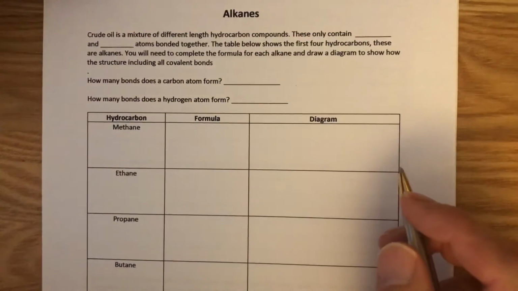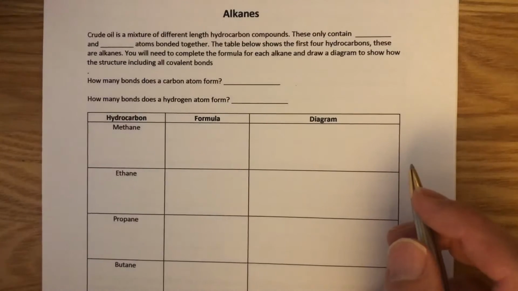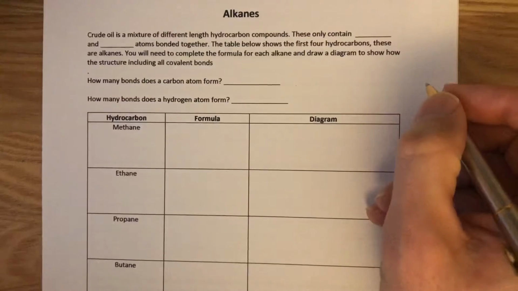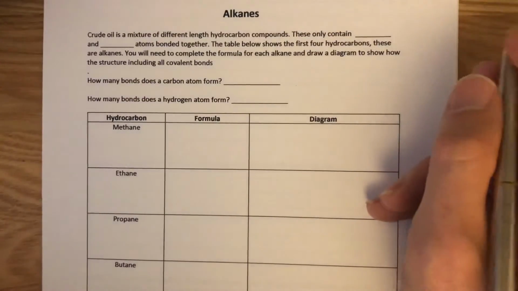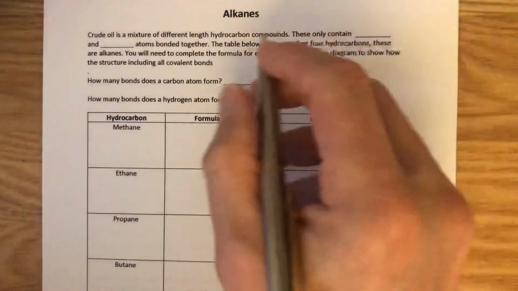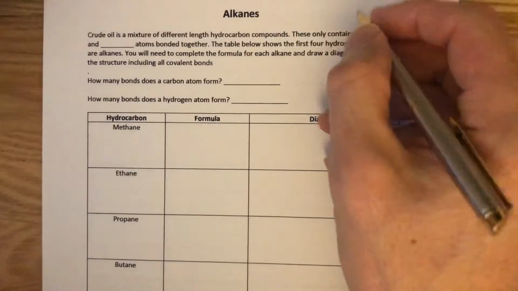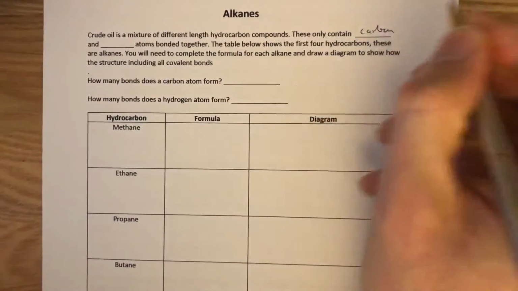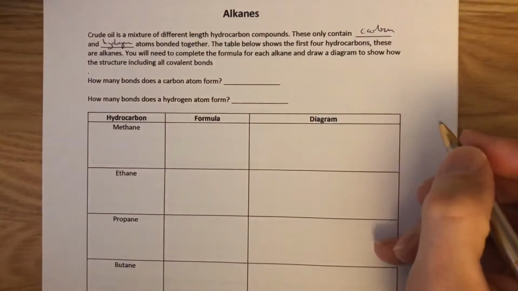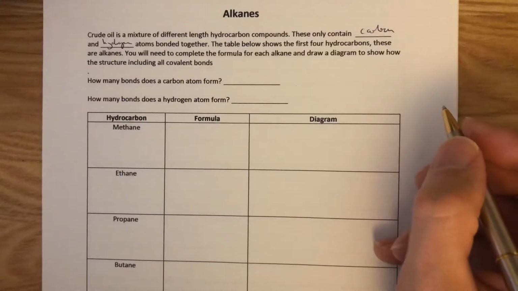Now the alkane homologous series is found in crude oil. That's our source of alkanes. And crude oil is a mixture of different alkanes with a different number of carbons in the chain. Now these alkanes are hydrocarbons. This is the first definition we need. Hydrocarbon compounds contain only carbon and hydrogen atoms. It's an examiner's favourite question, but a hydrocarbon contains only carbon and hydrogen atoms.